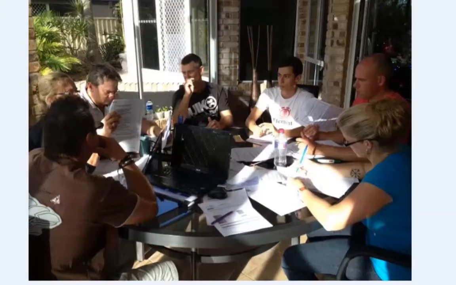So assessment validation involves reviewing and evaluating assessment systems, assessment processes, assessment practices, assessment resources, and of course the final outcome. And validation can be applied to a range of assessment activities, products, and processes. So the purpose of validation is ultimately to create confidence in the VET system, confidence in the assessment outcomes.